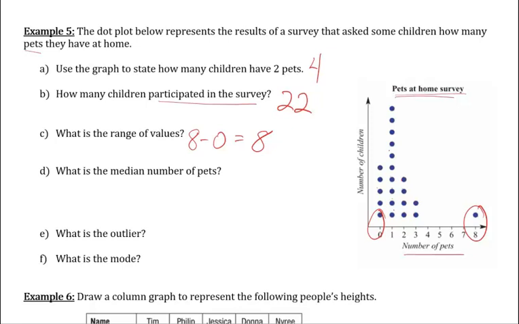What is the median number of pets? Now this one gets interesting because I want to find the middle number. So I can count the number of zeros. 1, 2, 3, 4, 5. And then I have 10 ones. 1, 2, 3, 4, 5, 6, 7, 8, 9, 10. And then I have 4 twos. 1, 2, 1, 2. And then I have 2 threes. 3, 3. And I have 1 and 8. So I'm going to just work my way through and find the middle number there.